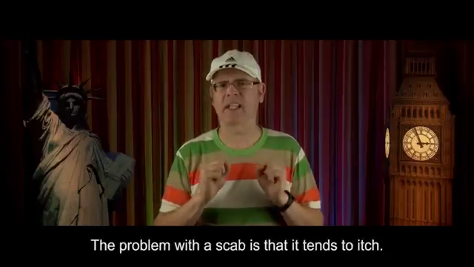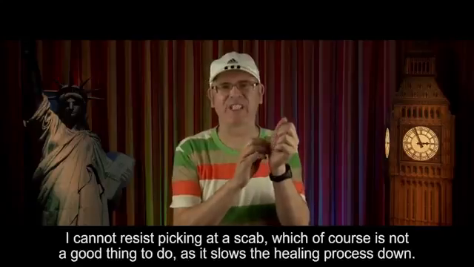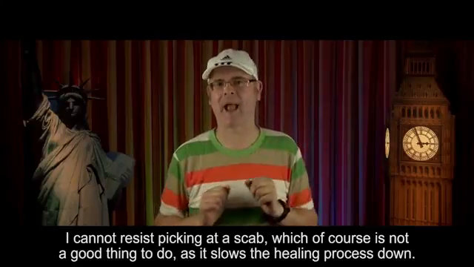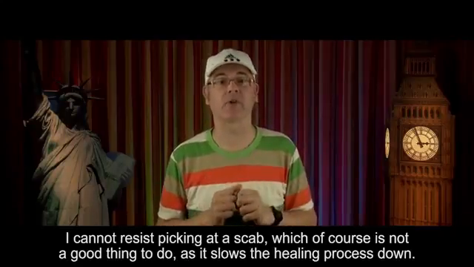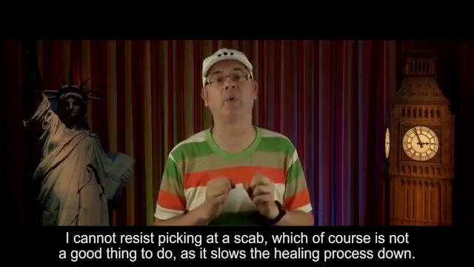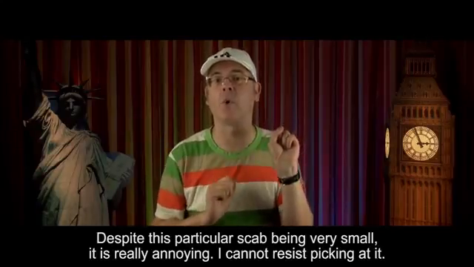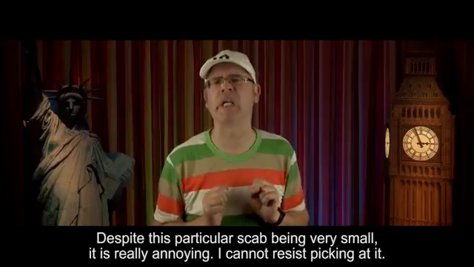The problem with a scab is that it tends to itch. I cannot resist picking at a scab, which of course is not a good thing to do, as it slows the healing process down. Despite this particular scab being very small, it is really annoying.